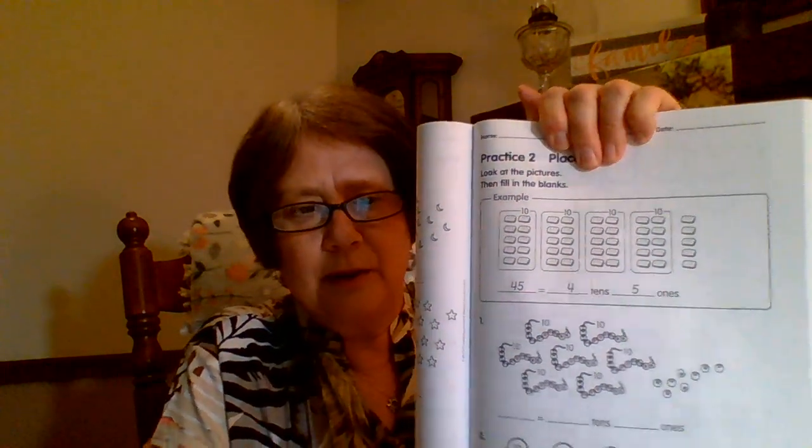Today, you're going to look at the pictures and fill in the blanks to count and make the place values out of how many in all. So the easiest way, when you count pictures, is to circle 10. So we have 10, 10, 10, 10. We have 4 tens. 4 tens is 40.